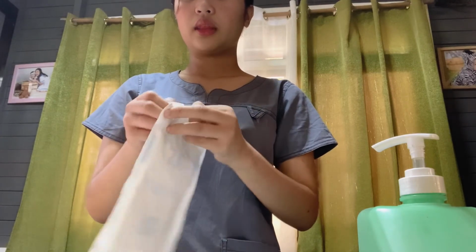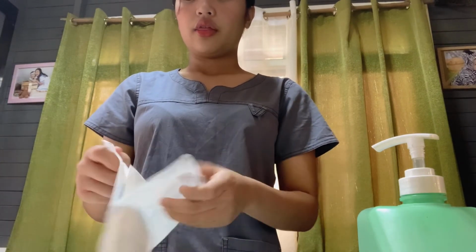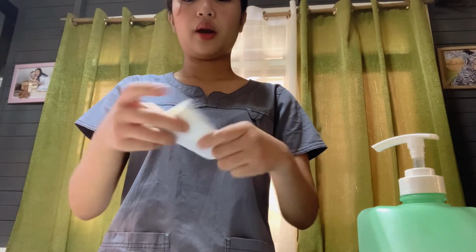Open the outer package of your sterile glove so that the inner wrapper will be placed onto a dry clean surface. Through this, it will ensure the sterility of the glove. And then, dispose the outer wrapper into a proper disposal.